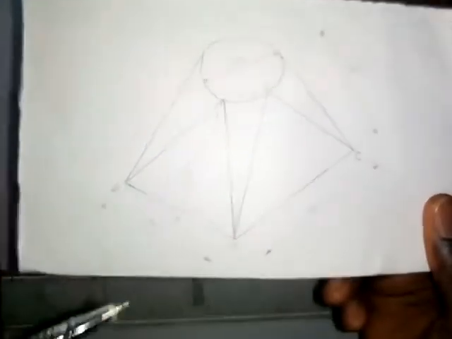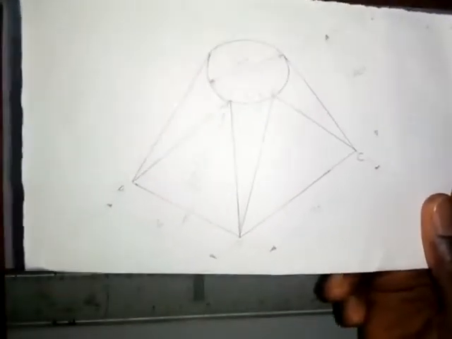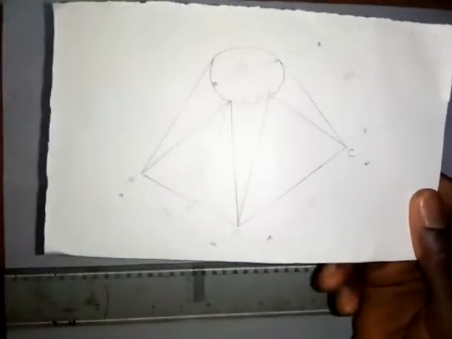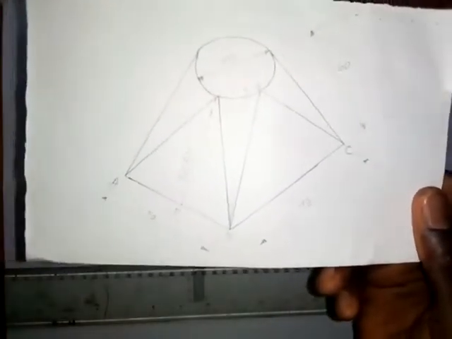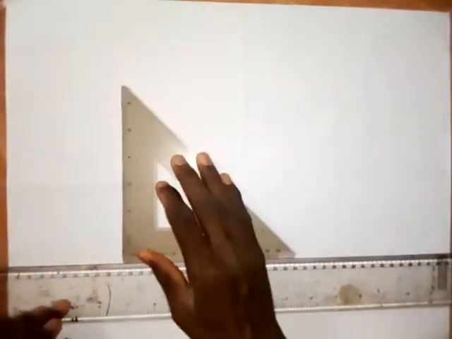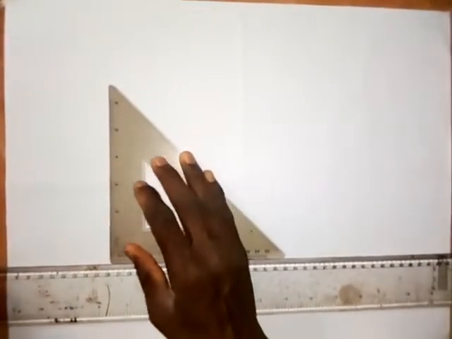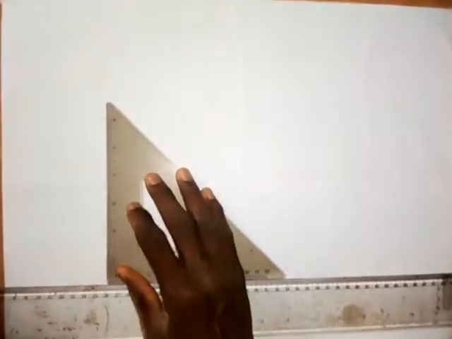So that is what we want to do. I want to produce the surface development of this object, and I want you to follow me. It is simple, but you need to pay attention to what I'm going to do. The first thing you need to do is to produce the orthographic views of the object, that is, the plan and the front elevation.